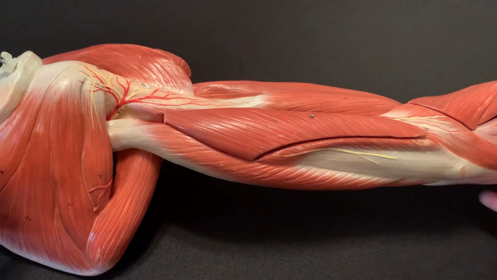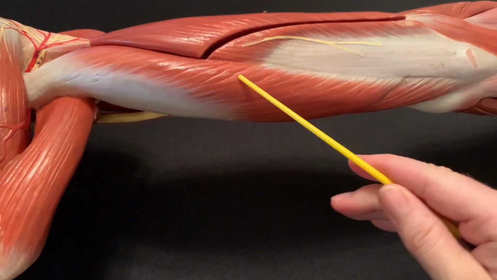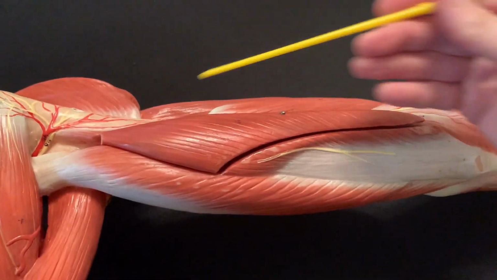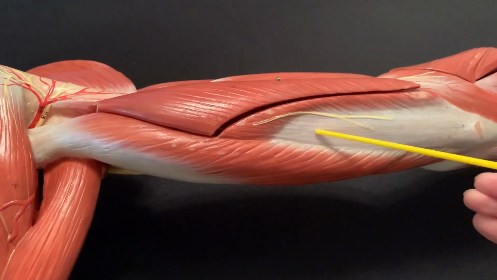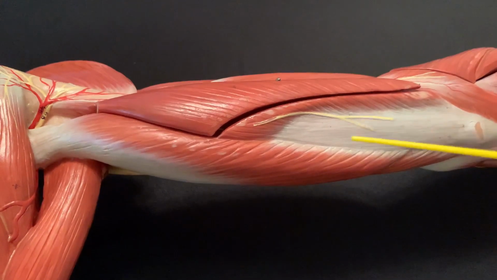So superficially, if we're looking at that posterior region, we can actually see two muscles. This is one of them. You can see all of these muscle fibers going in that direction. And then here's the second. Again, you can see the muscle fibers in a second direction. But again, they share the same tendon because they'll have the same point of insertion.